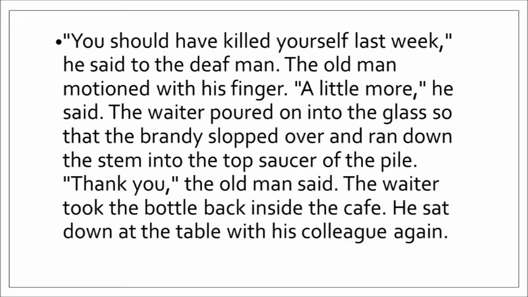"You should have killed yourself last week," he said to the deaf man. The old man motioned with his finger for a little more. The waiter poured it into the glass so that the brandy slopped over and ran down the stem into the top saucer of the pile. "Thank you," the old man said. The waiter took the bottle back inside the cafe. He sat down at the table with his colleague again. Well, in this scene, the young waiter is pouring alcohol for the old deaf man.